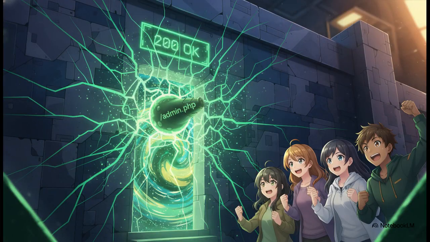And boom! GoBuster gets a hit. It finds a page called admin.php. The server responds with a 200 OK status, which is just the computer's way of saying, yep, that page exists and you're allowed to see it.